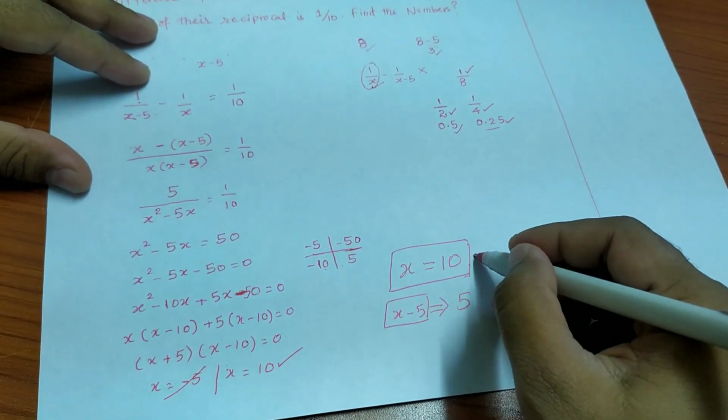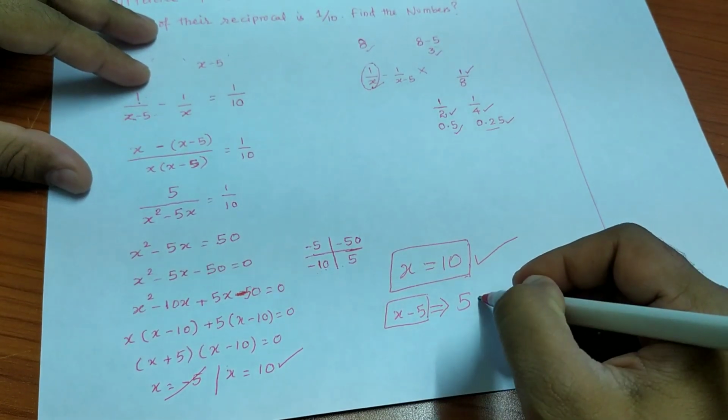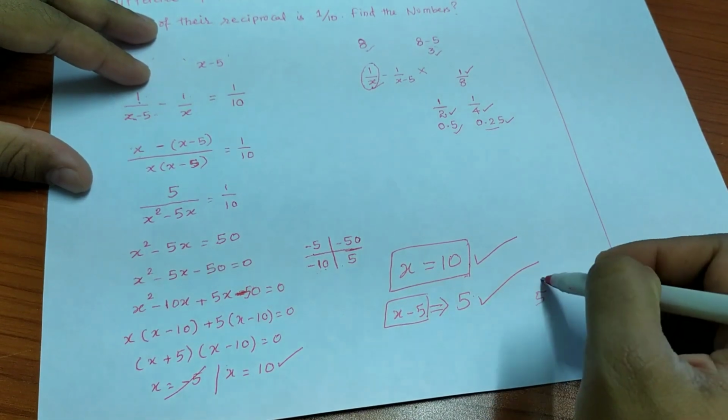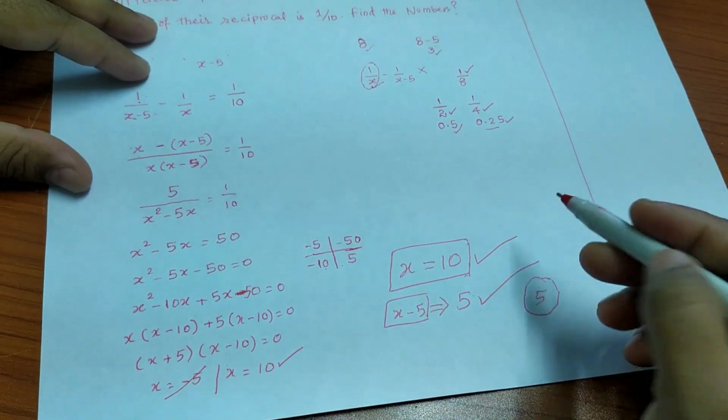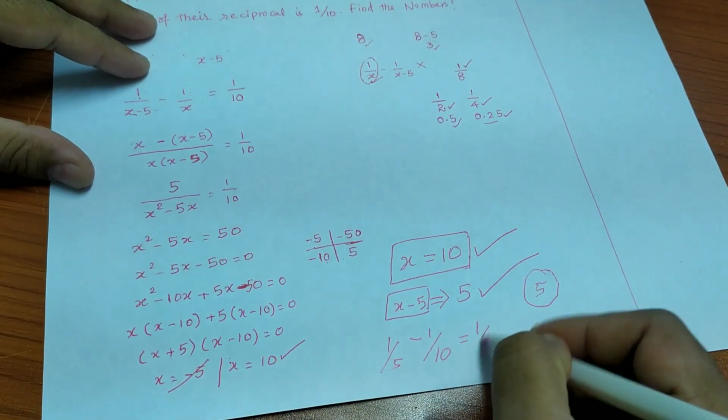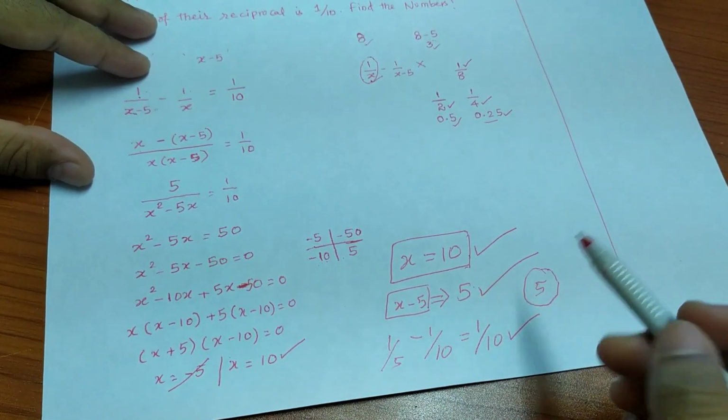So our numbers are, one is 10, another is 5. So 10 minus 5 will give you the difference 5. And if you take the reciprocals, 1 by 5 minus 1 by 10, you will get the answer 1 by 10. This is for cross checking.